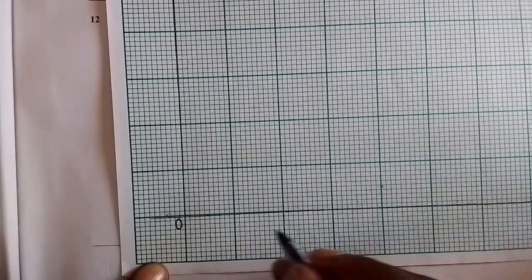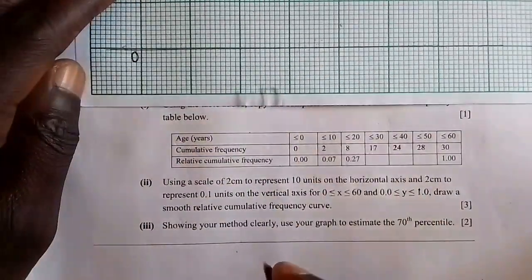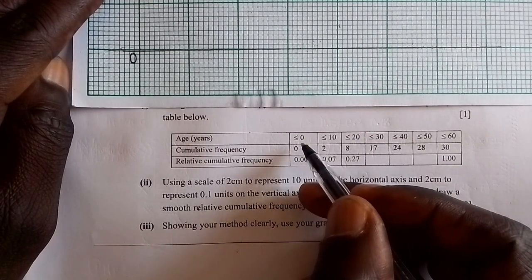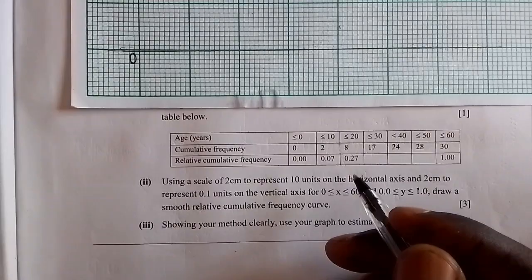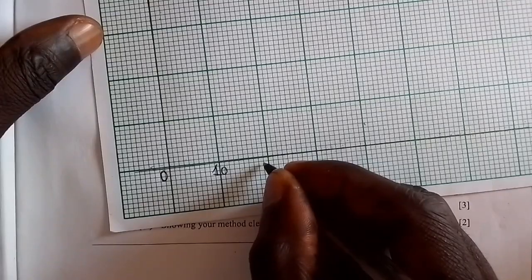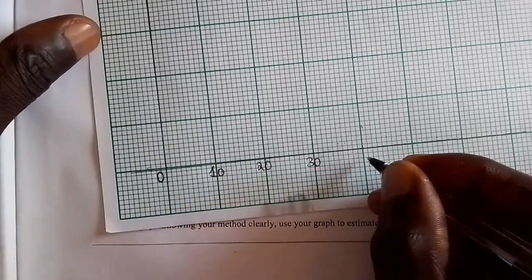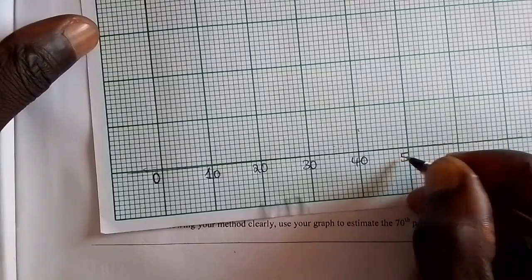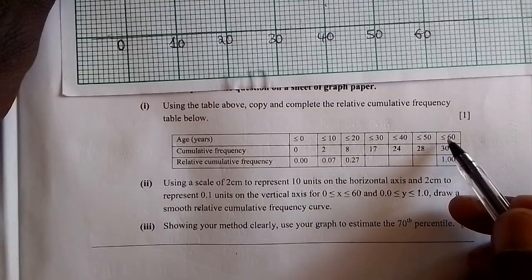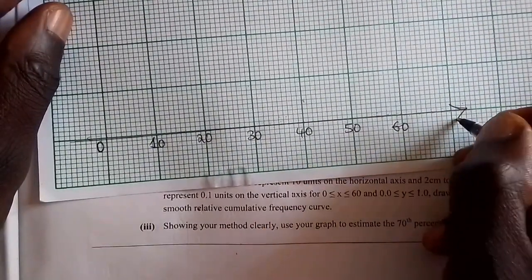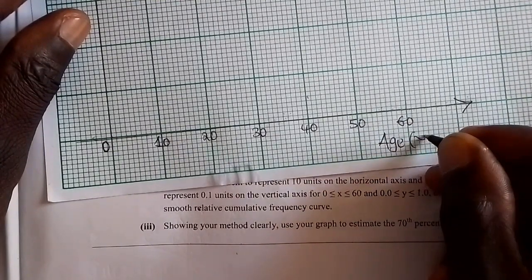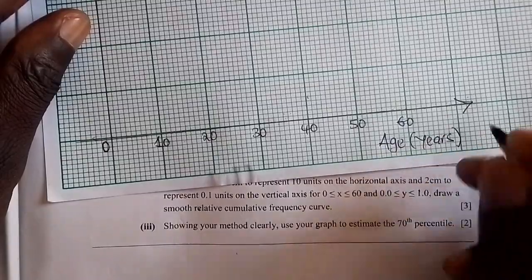For the horizontal axis, we are taking 2 centimeters to represent 10, meaning that every 2 centimeters will increase by 10. So from 0, this is our 10, then this is 20, 30, 40, 50, then 60. So this is going up to 60, so we end on 60. And this is the age, and this age is in years.